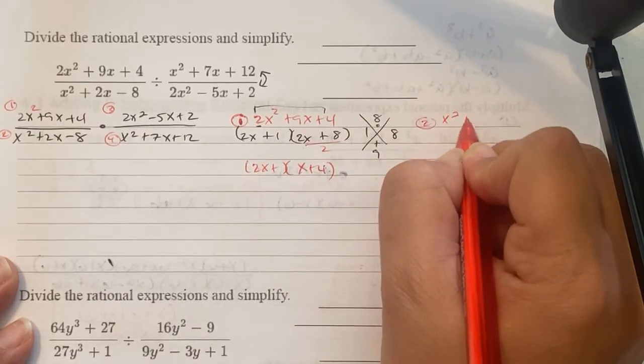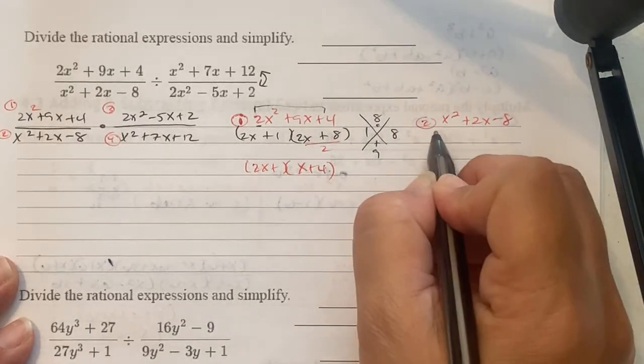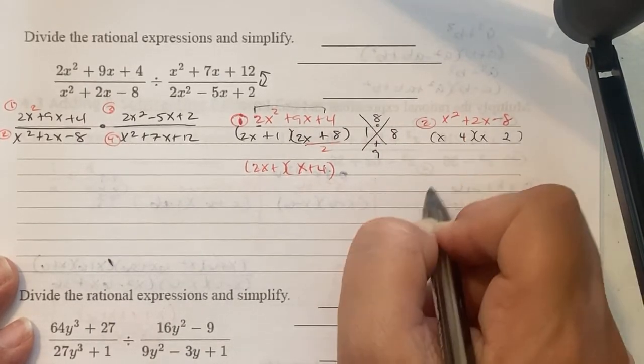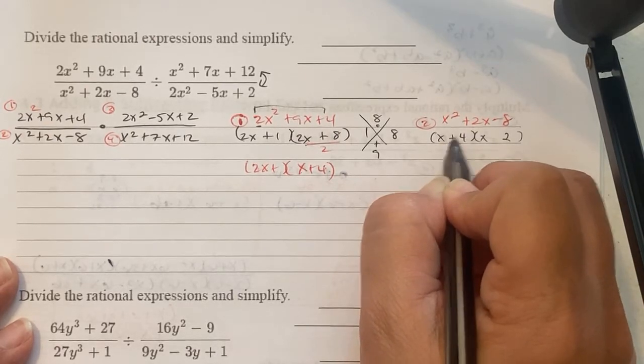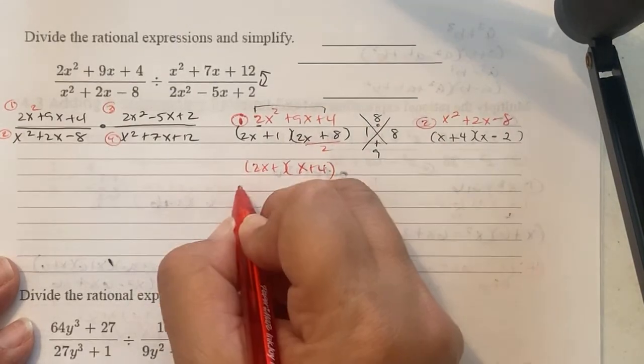Number 2 says x squared plus 2x minus 8. Again, we factor. So x and x, 4 and 2 give us 8. To give us a positive 2, the 4 had to be positive, the 2 had to be negative. We go to number 3.